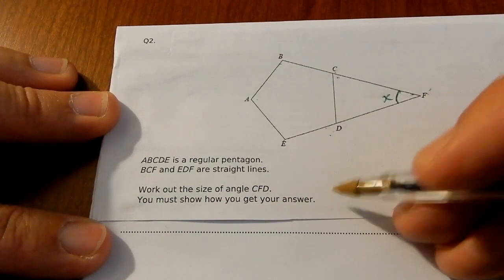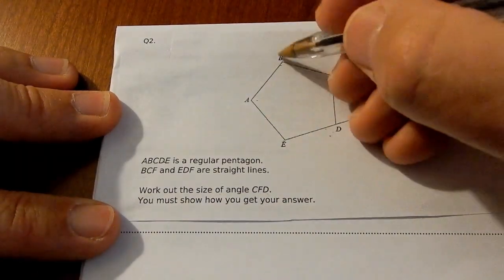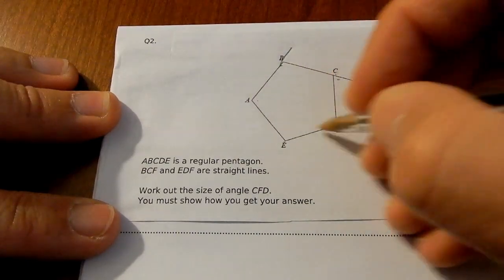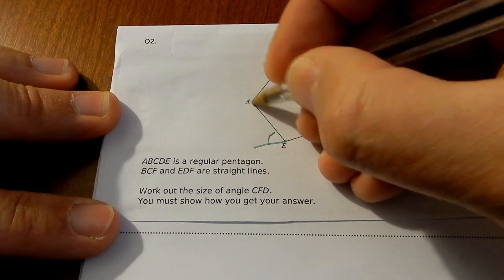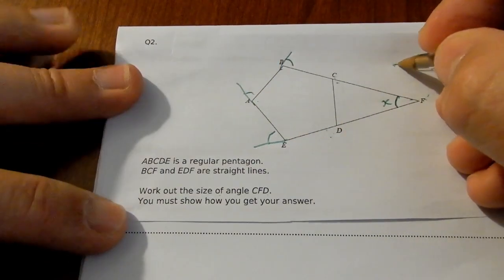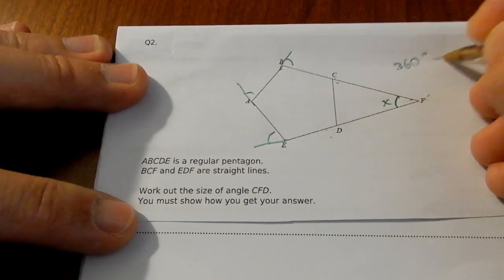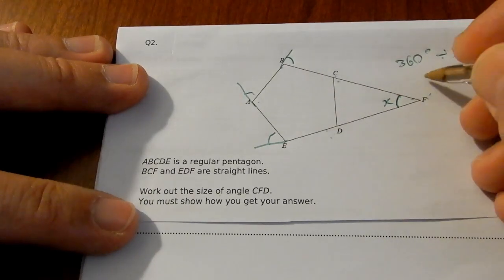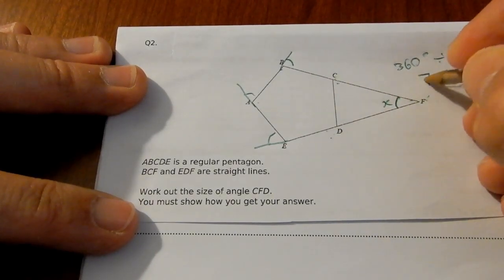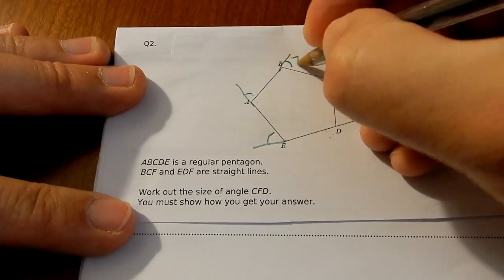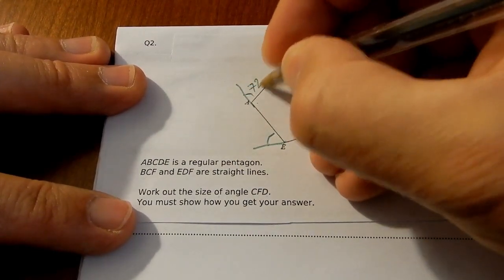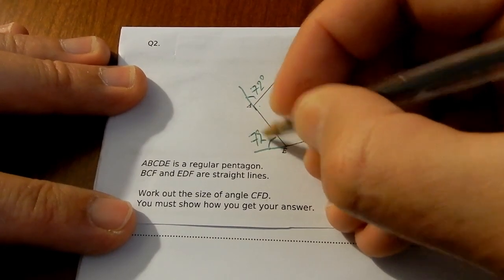Okay, this is a pentagon. It goes round 5 times. So each of these angles is 360 degrees divided by 5, which is 72 degrees, because divide by 10 is 36, double it. 72 degrees, 72 degrees, 72 degrees.